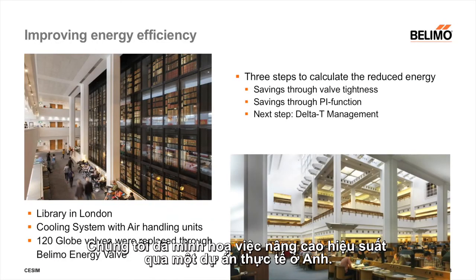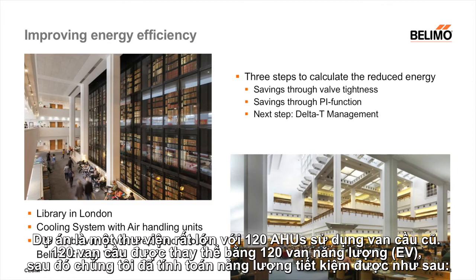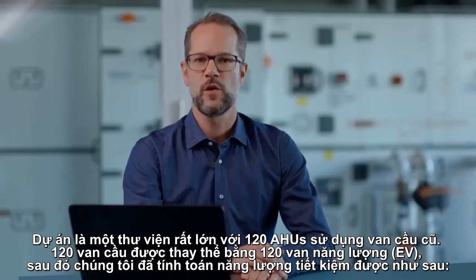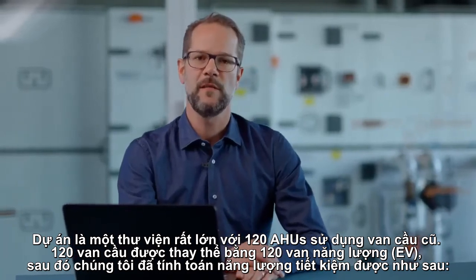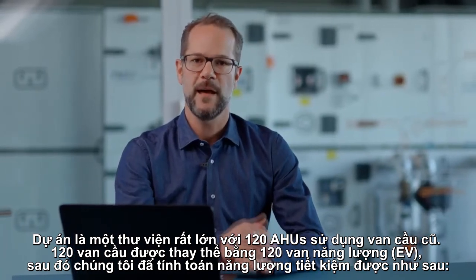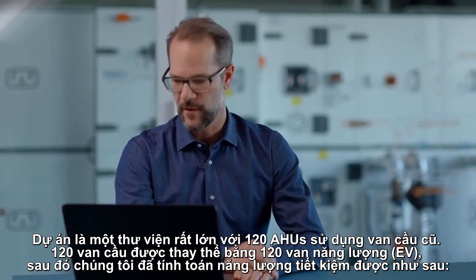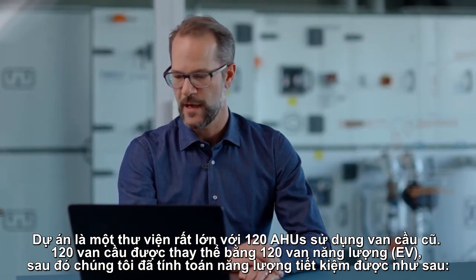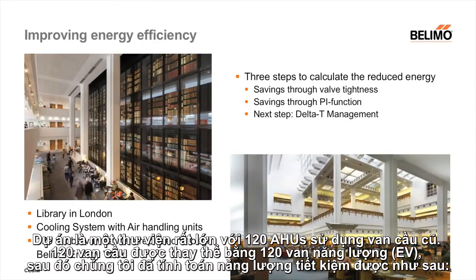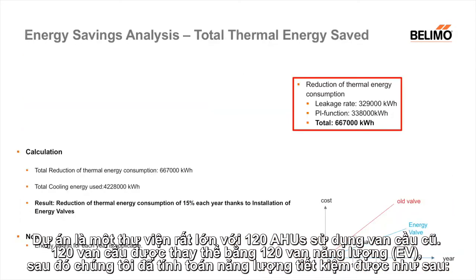We have demonstrated the improvement of energy efficiency in a practical project in UK. The building is a very big library with 120 air handling units and old globe valves. These 120 globe valves were replaced by 120 energy valves. And we calculated the energy saving we achieved with the energy valves.